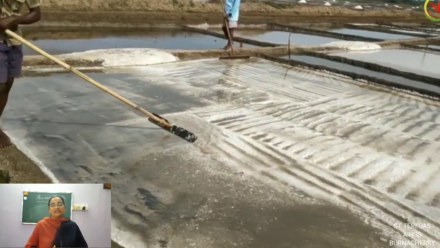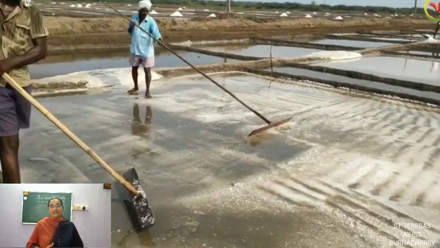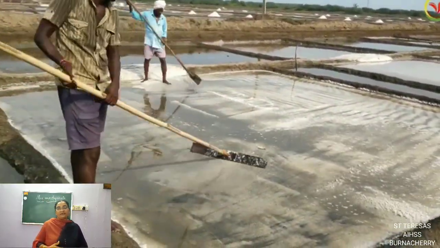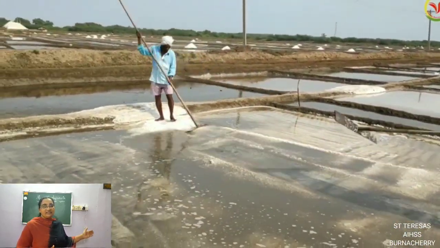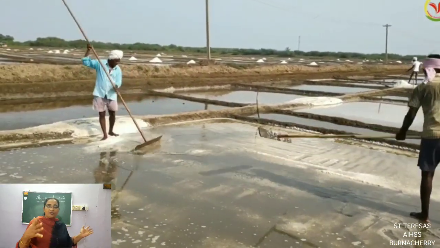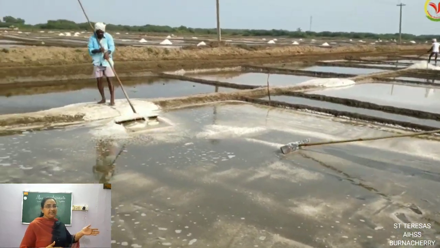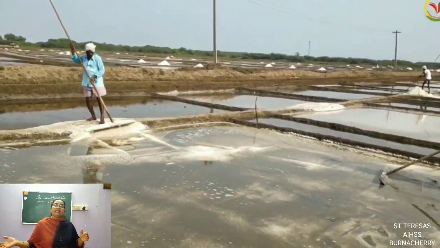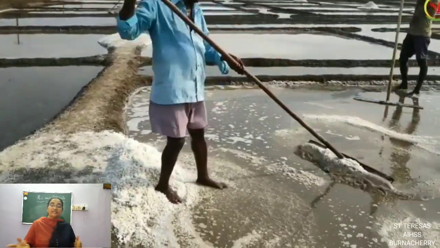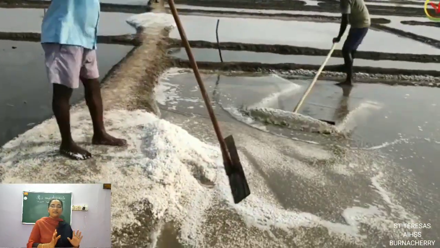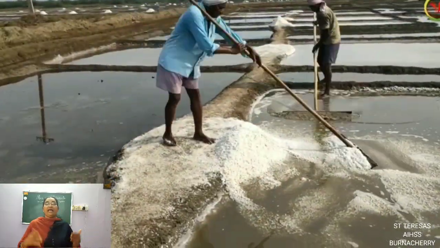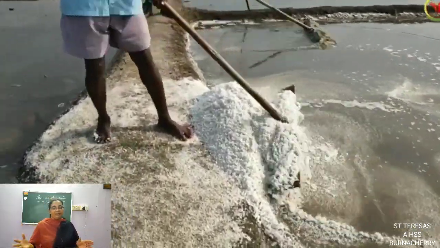So in the northern states, coastal areas, there are salt pans. What is a salt pan? The area or the beach near the sea is divided into small columns. You can see in this picture. Then the sea water is allowed to come into that salt pan, and they block those areas and allow the water to evaporate.